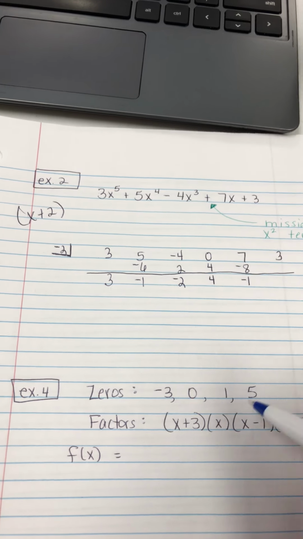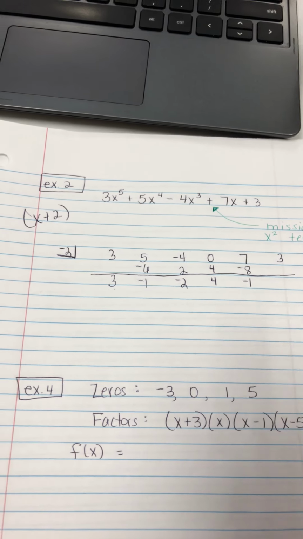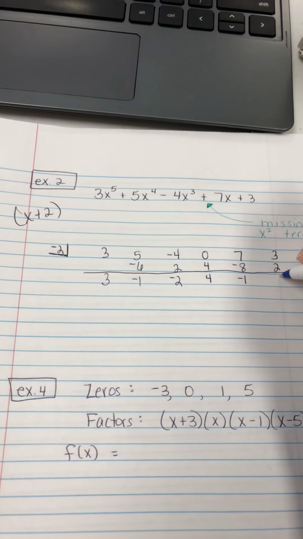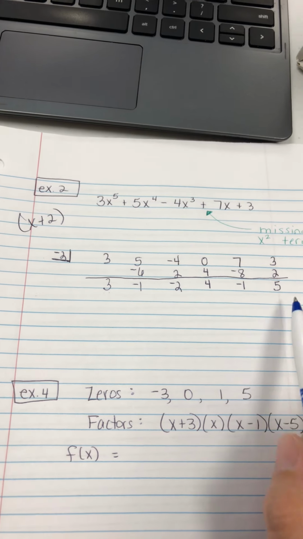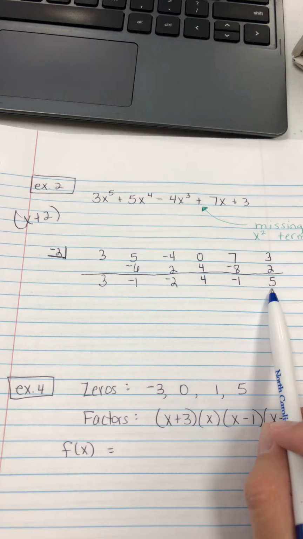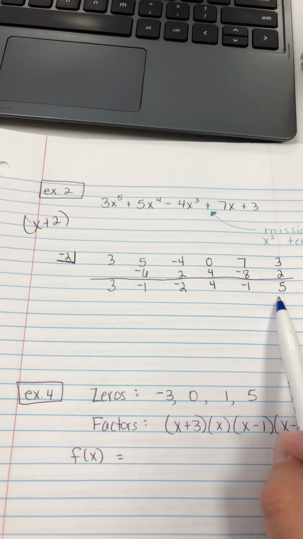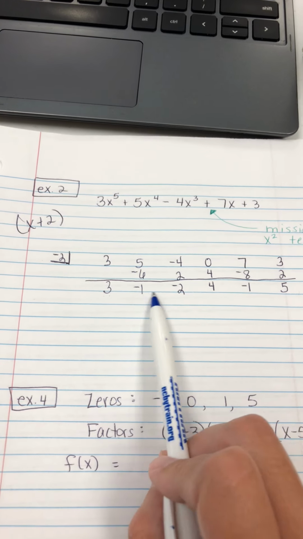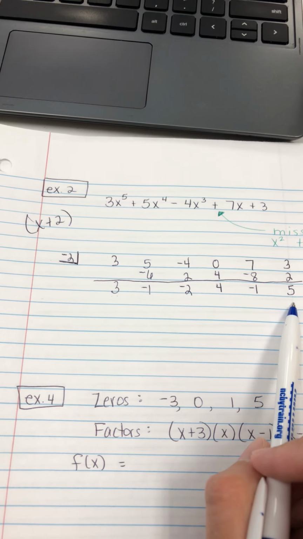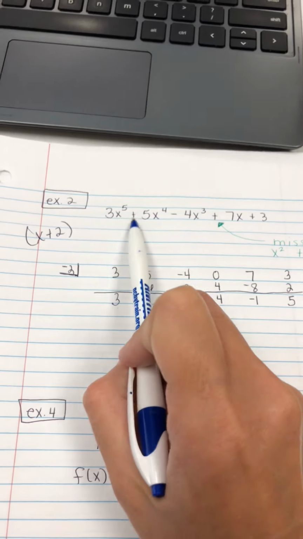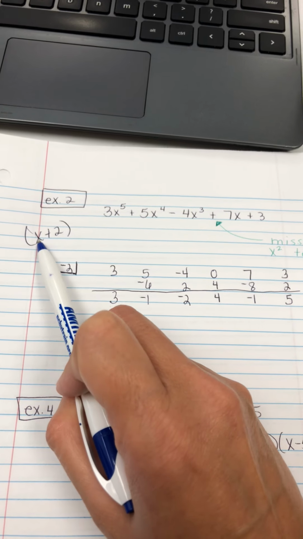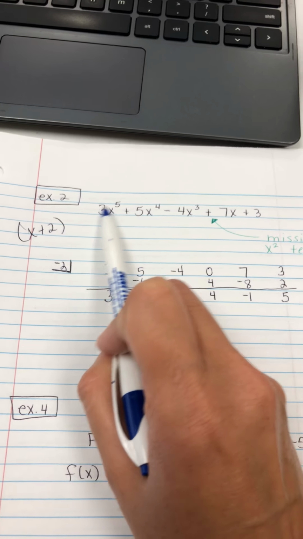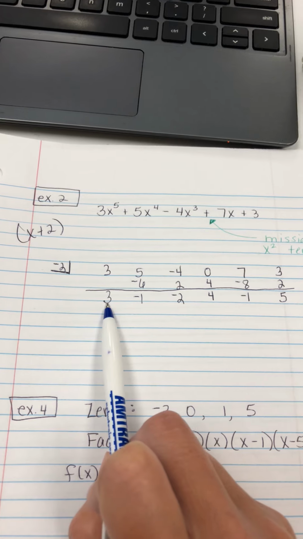Add that column. Negative 2 times negative 1 would be a 2, and when I add that column, this is what I get. Now, I want you to notice that that is going to be your remainder. That's the number at the back. So here's the trick. These numbers that we have here are the new coefficients. Since we started out with an x to the 5th, but we're dividing by an x, that means when we subtract those exponents, this is the first answer.